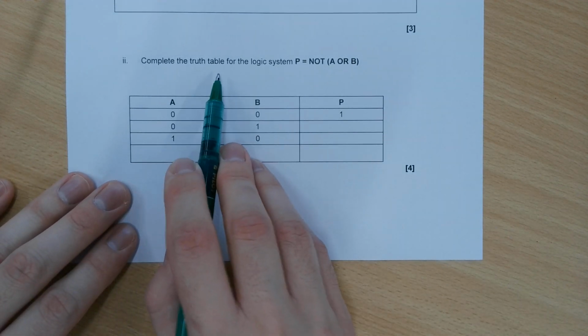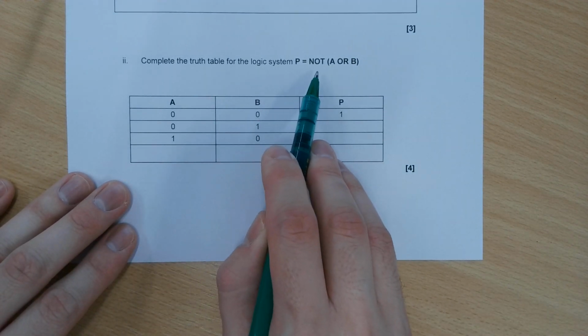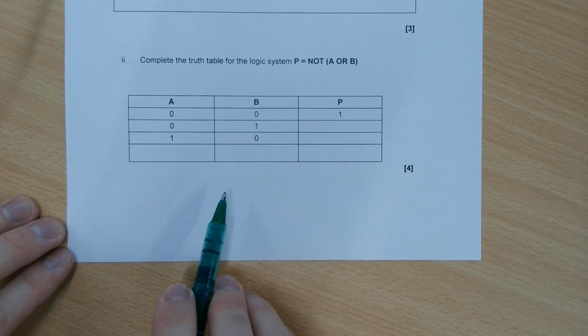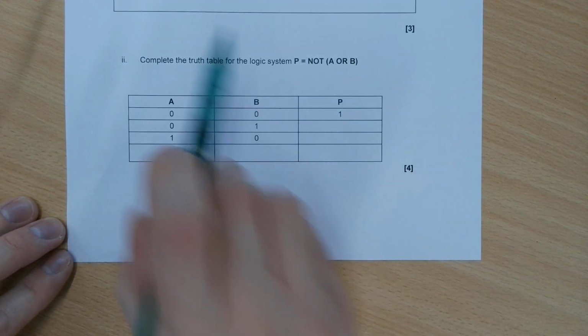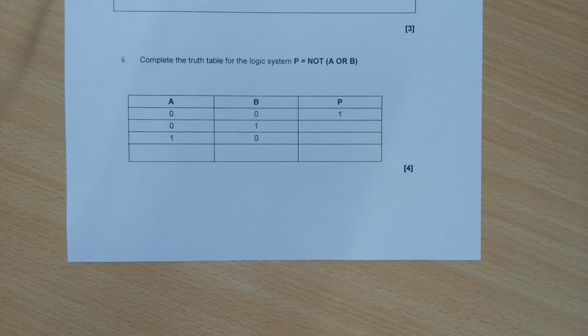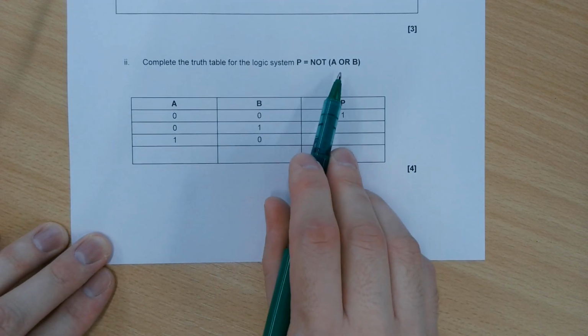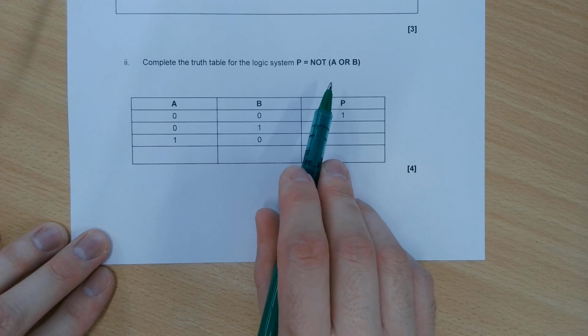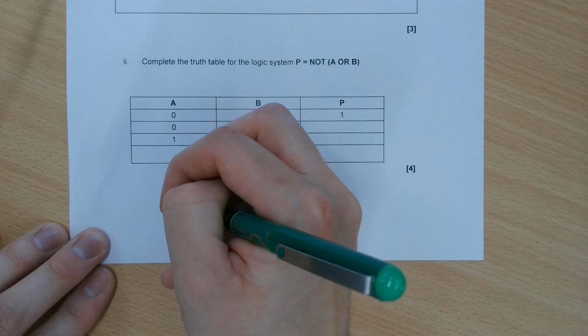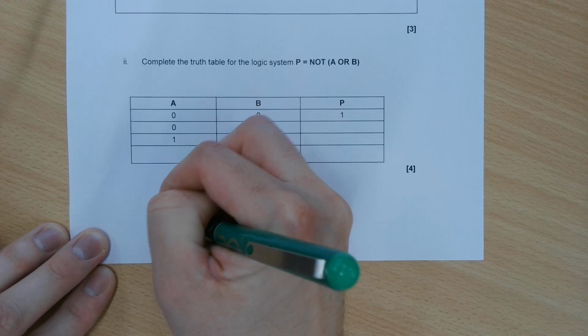So complete the truth table for the logic system P equals NOT (A OR B). Sometimes it does help if you just spend a little bit of time creating the logic diagram for a scenario, for an expression. So let's start off there. What would be the first gate we would put here? We'd go for an OR gate, again, because it's in those brackets. So I'll start off by drawing an OR gate.